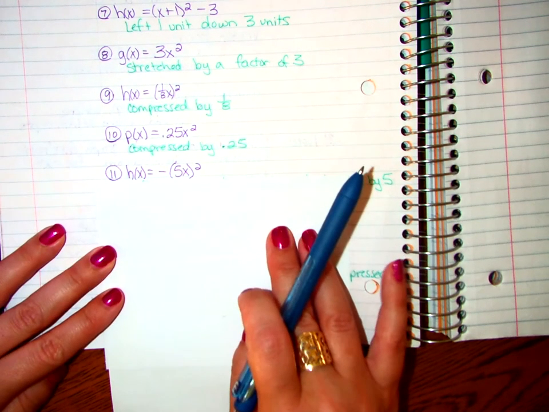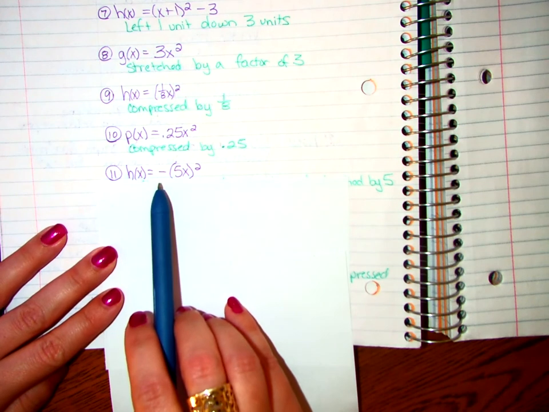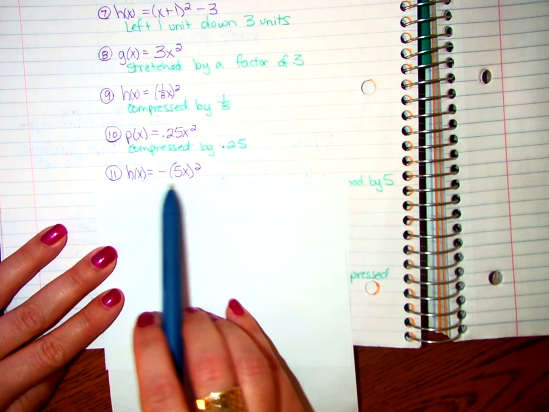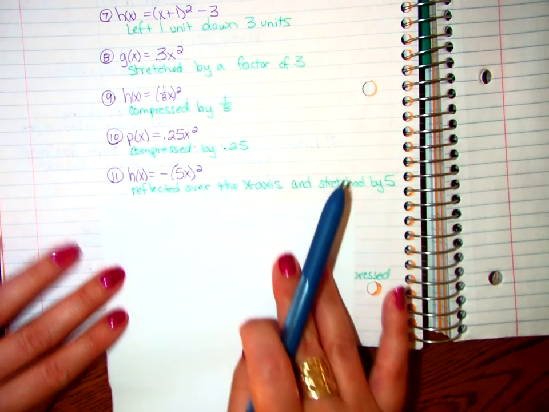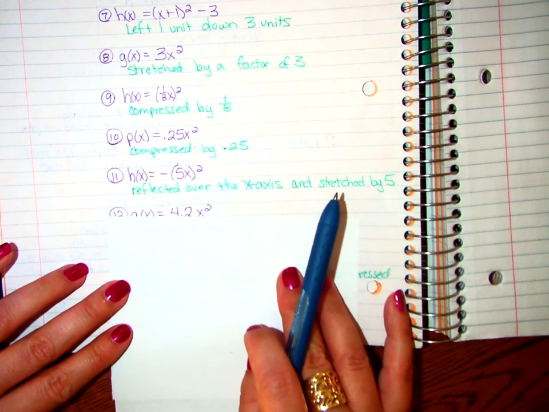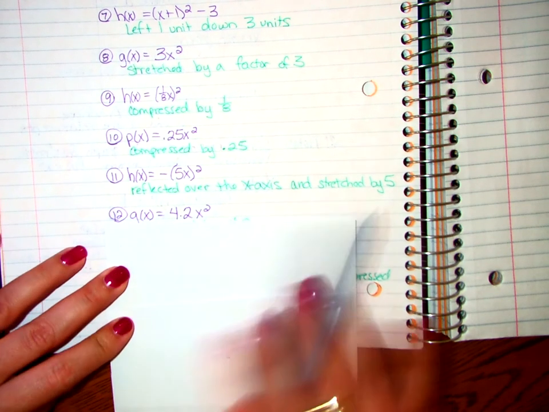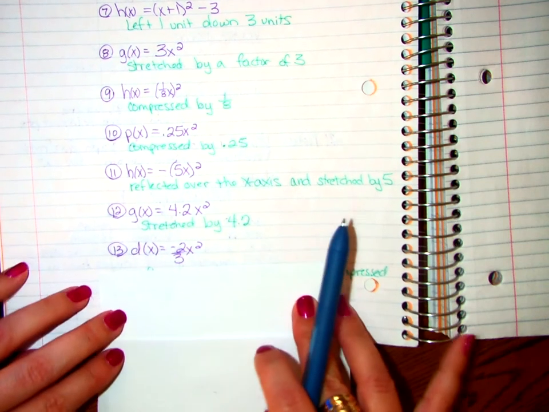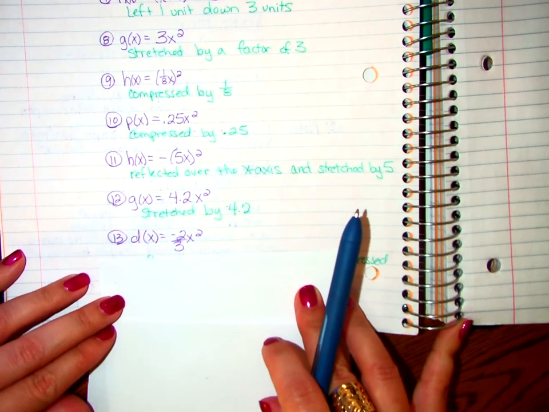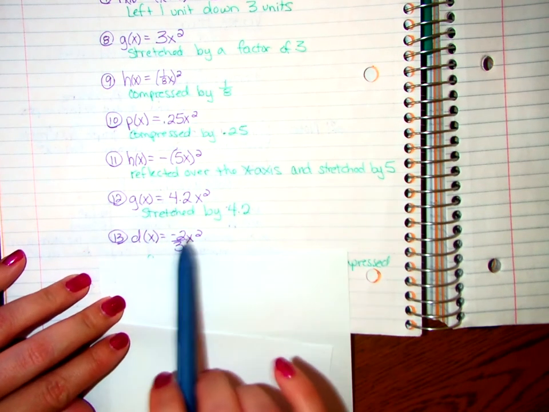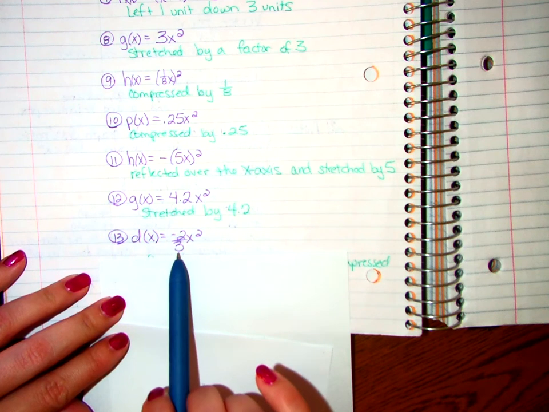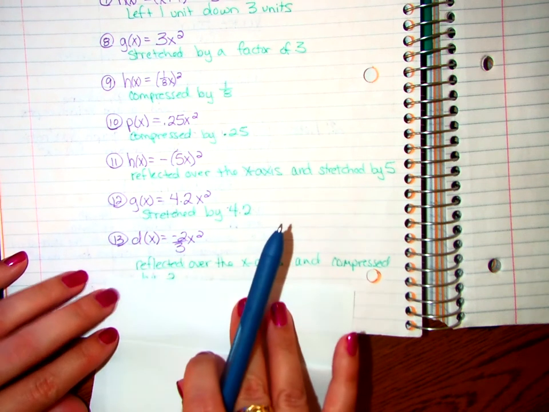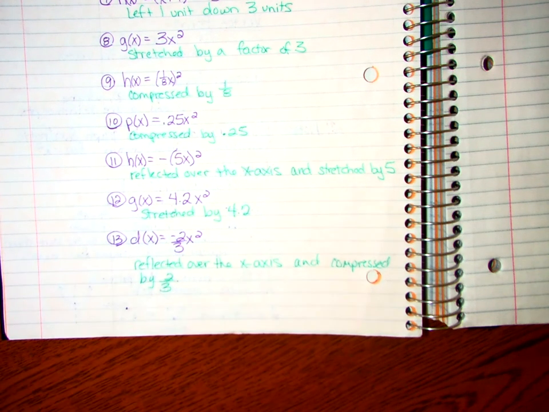This one, the negative sign reflects it over the x-axis, and we are stretched by a factor of 5. Here, we're stretched by a factor of 4.2. And here, we again are flipped over the x-axis because of our negative. We are compressed by 2/3 because that is a fraction.